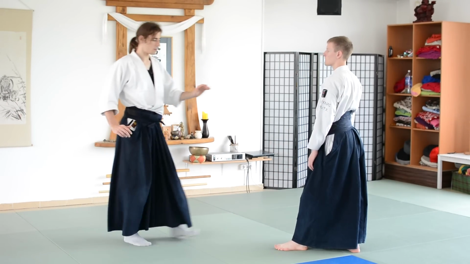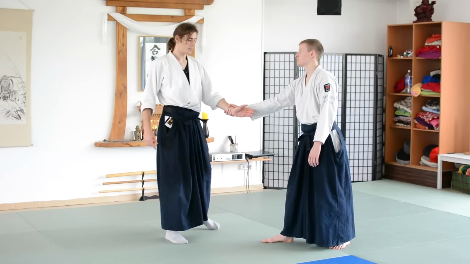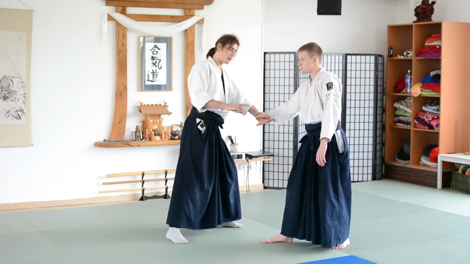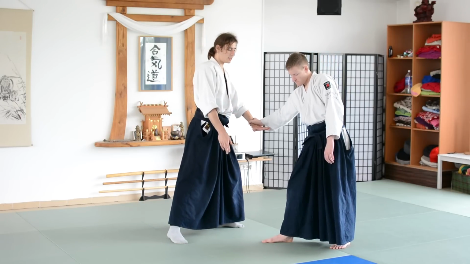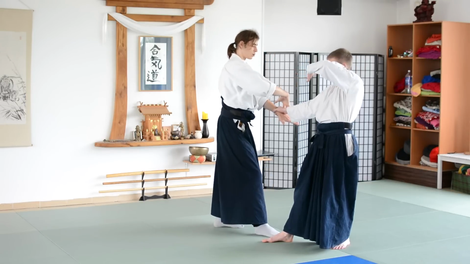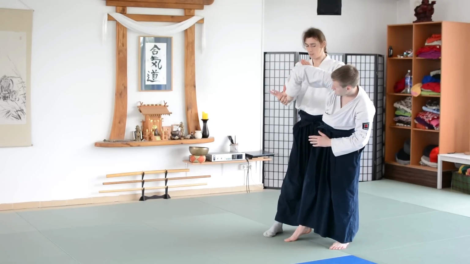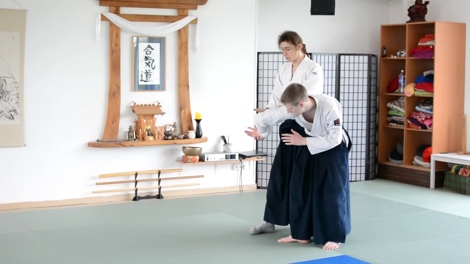So to summarize, the main principles are going out of the attack line, bringing him out of balance, taking his center, potentially taking the center line, and also going into a safe zone where I'm safe, and the bringing out of balance continues.